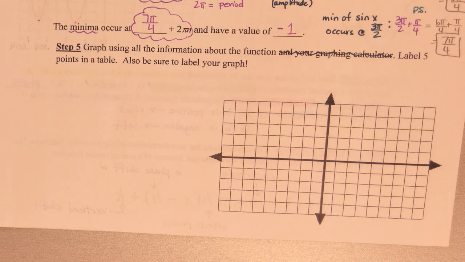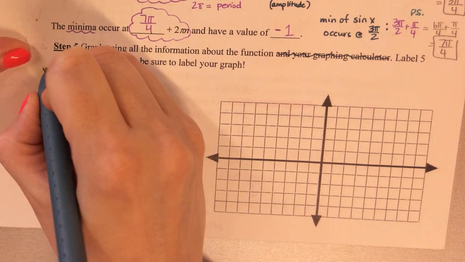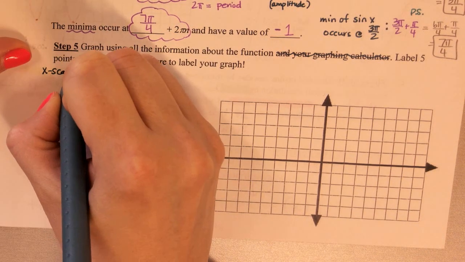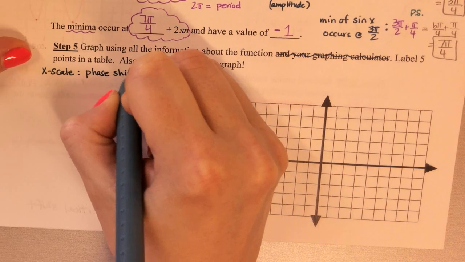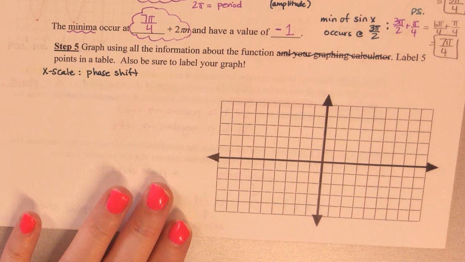Now, before, when we were labeling our graph, it was easier to do the period divided by 4. Okay, for phase shifts, your x scale should be your phase shift, because that's going to make things a lot easier.